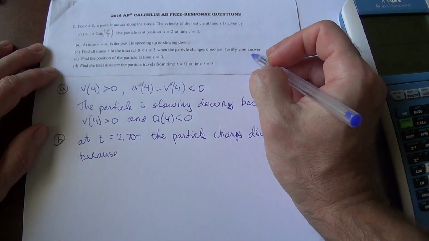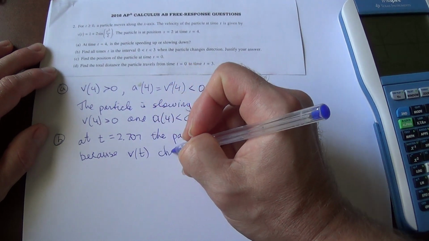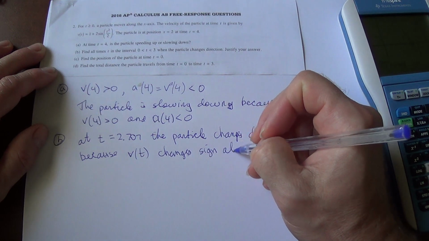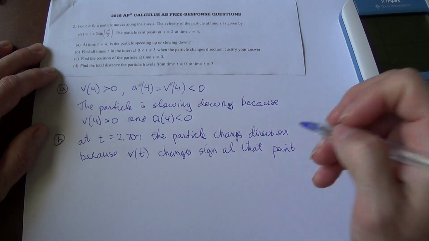Remember, it's asking you to justify the answer, because v of t changes sign at that point. Okay.